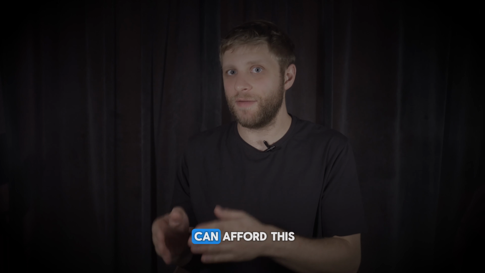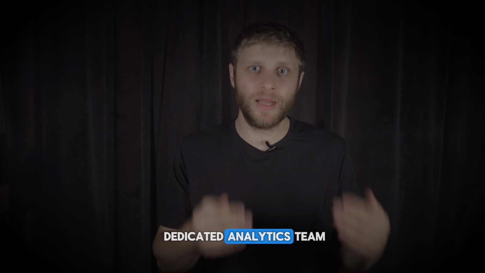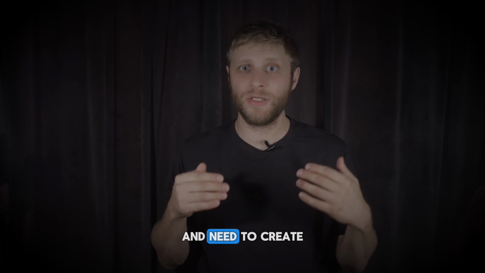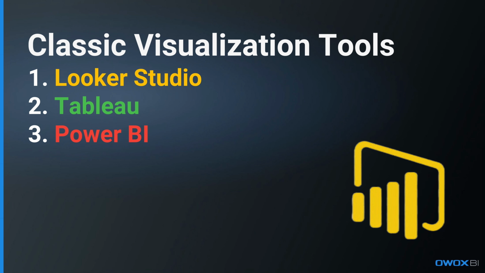But if your business can afford this, if you have a dedicated analytics team, that's your choice. Companies that value deep data exploration and need to create intricate reports often choose Tableau. Number 3. Power BI is another excellent tool between Looker Studio and Tableau in terms of complexity and power.